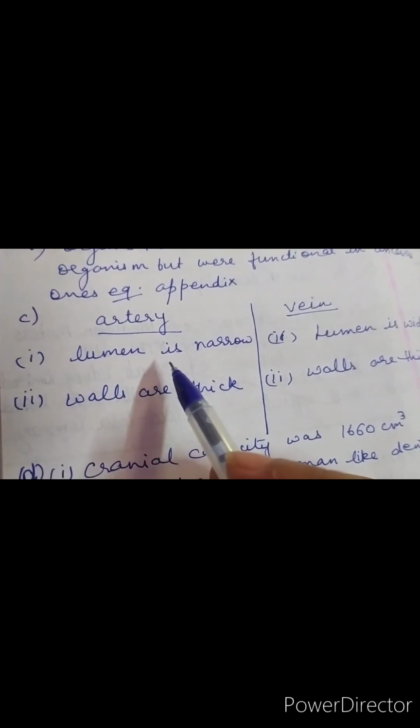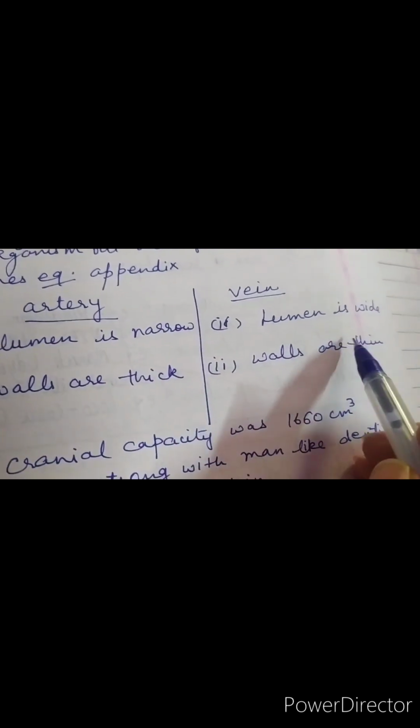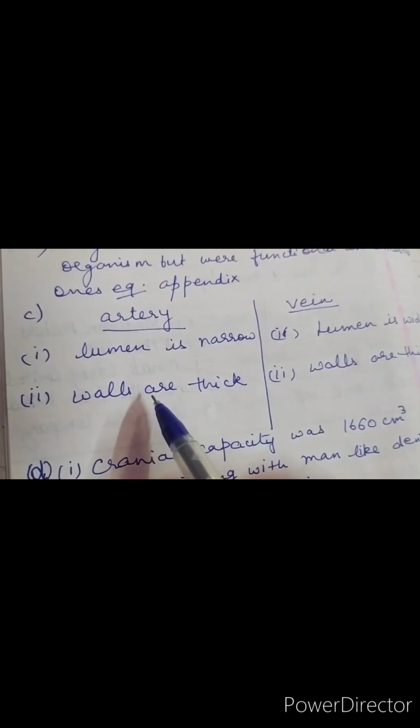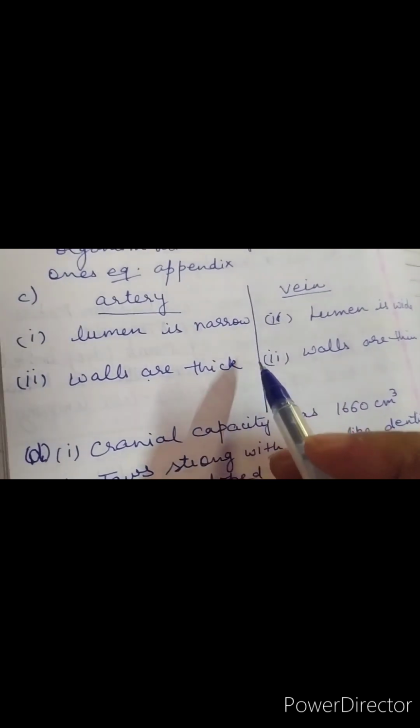Question number 3 is, state two structural differences between an artery and a vein. So I have made a column and I have written the two differences between artery and vein. If you see the transverse section, you will see that the lumen of an artery is very narrow, and for a vein the lumen is wide. Walls of arteries are thick and walls of veins are very thin.